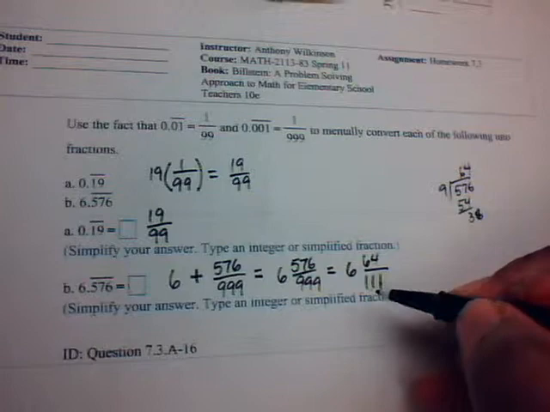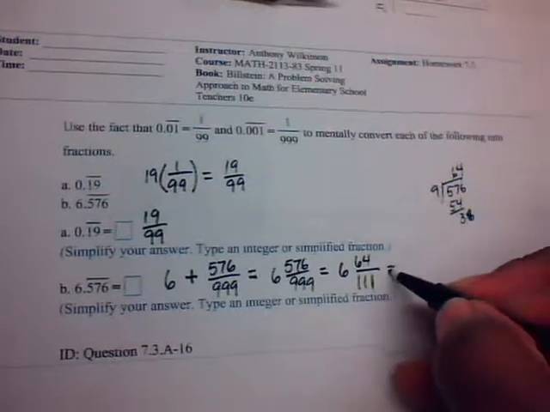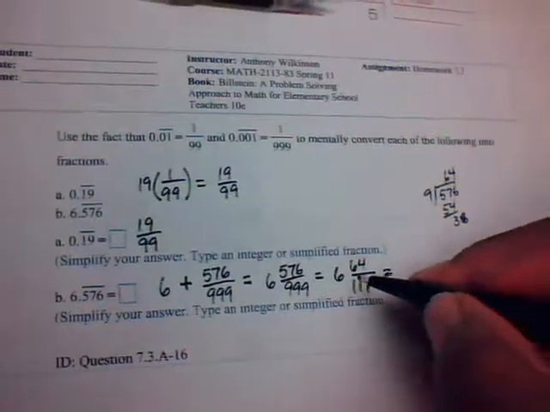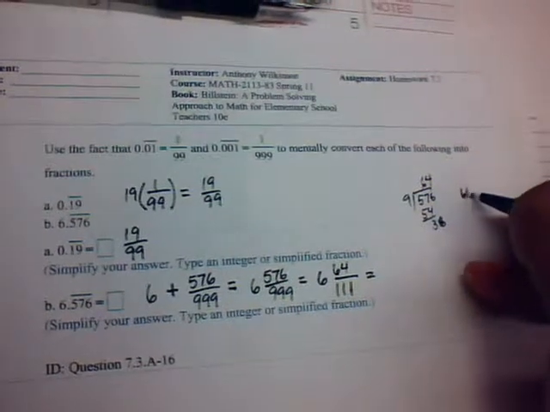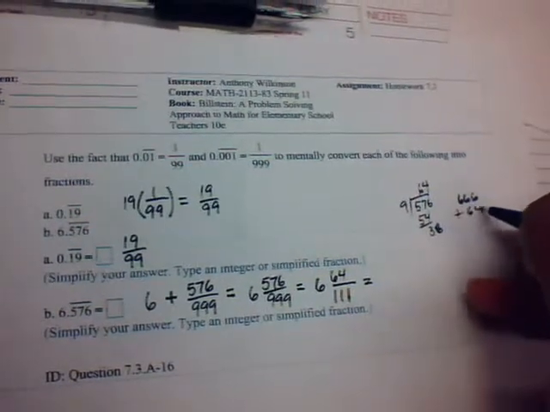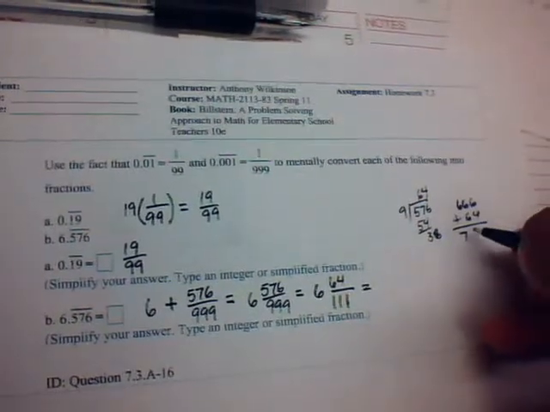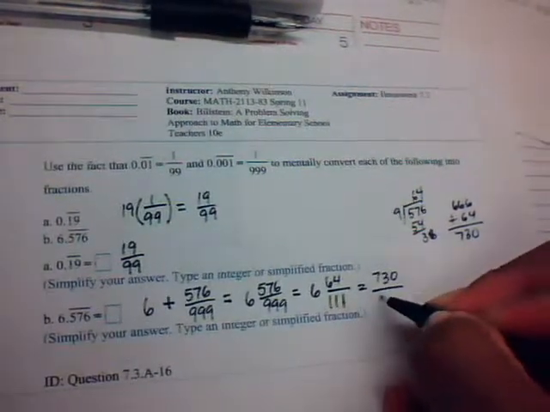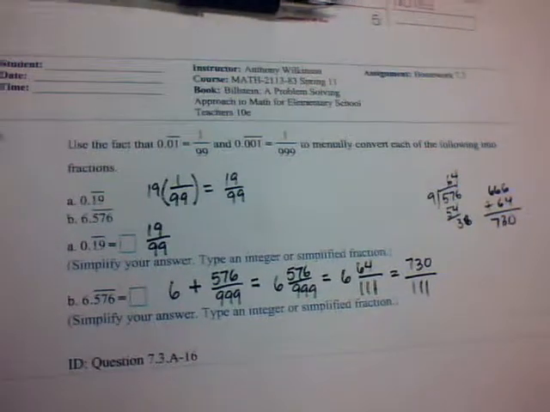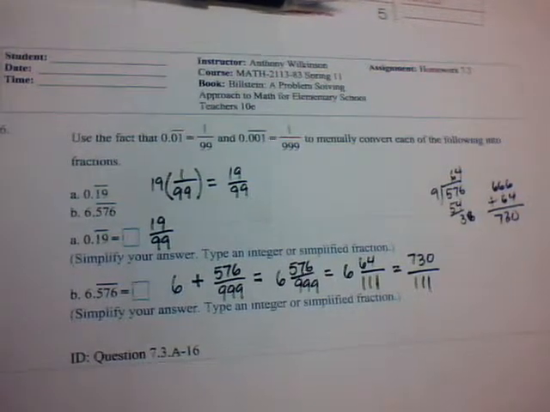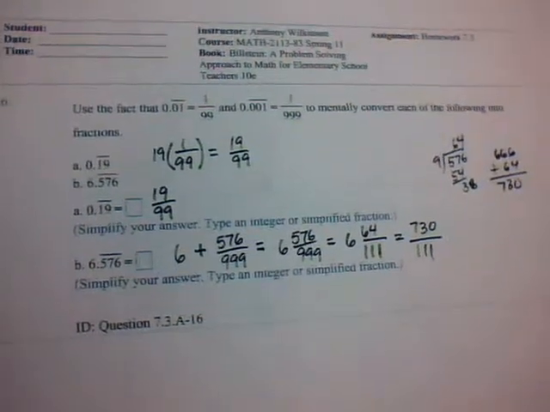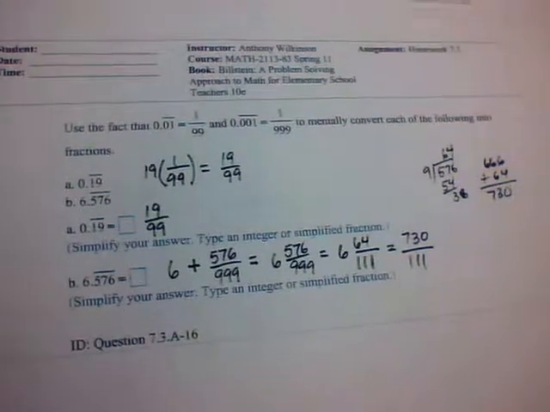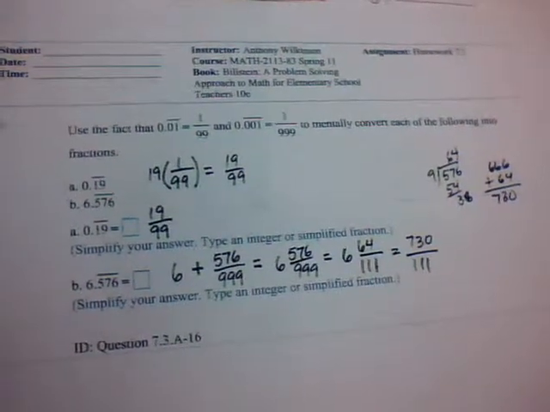But it needs to be done as an improper fraction. So if I do 111 times 6, that's 666 plus 64, which will be 730 over 111. Okay. Because they wanted it as a simplified fraction, so it has to be as an improper fraction, 730 over 111.